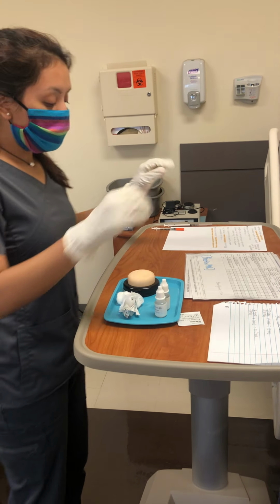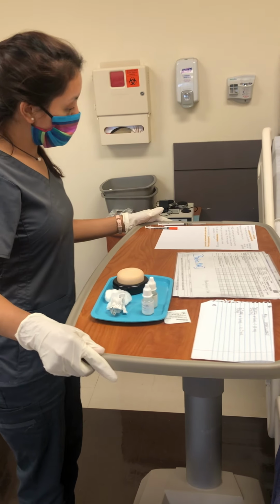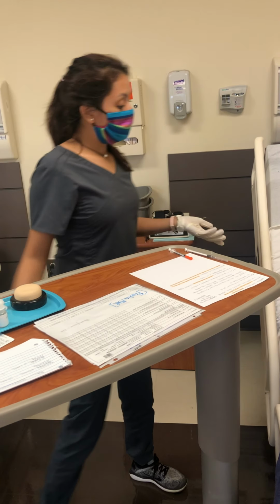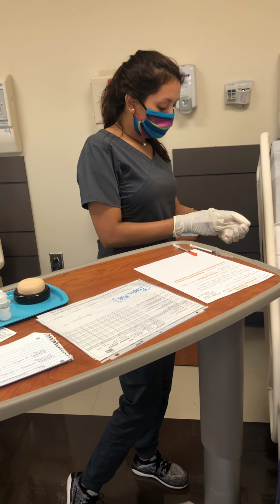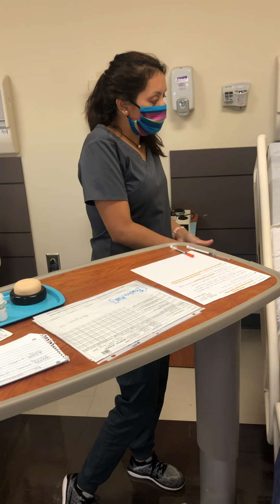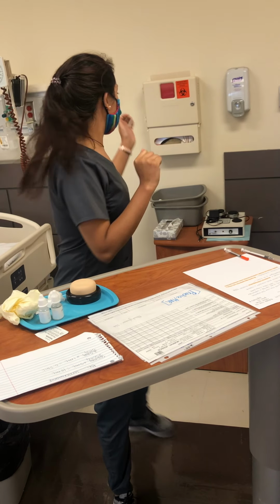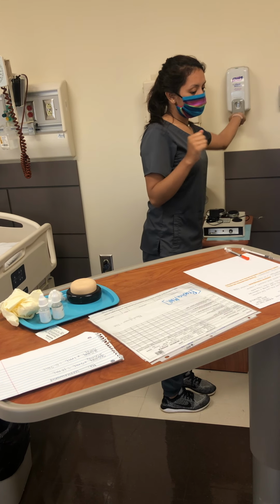So I would document that these injections have been given, and then I would ask Mr. Underwood, do you need anything else? And I would be back in about 15 to 20 minutes to see if you have any reactions to the medications. Then I would throw my gloves away and do hand hygiene as I am leaving.